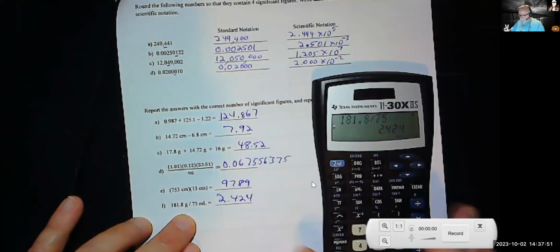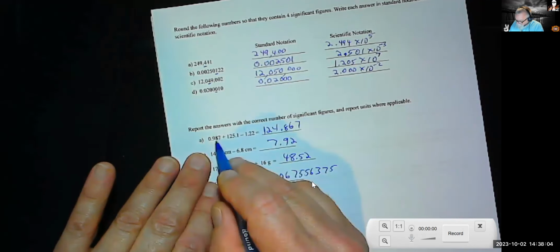2.424. All right. So when we're doing addition and subtraction, we need to go with the number with the least decimal places, or the one with the largest uncertainty. So this one has uncertainty in the thousandths place, this one in the tenths place, this one in the hundredths place. So this one in the tenths place has the largest uncertainty, the least number of decimals. So we're going to round to that place. So this would be 124.9. We're going to go to this place, right? So that 8 rounds to a 9 because of the 6. And so that's our final answer.